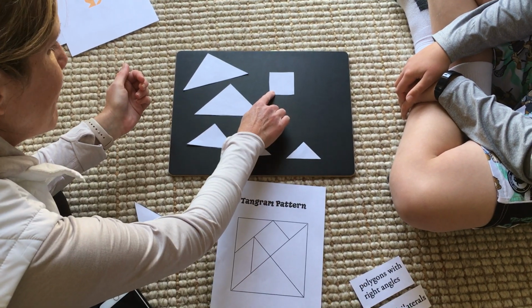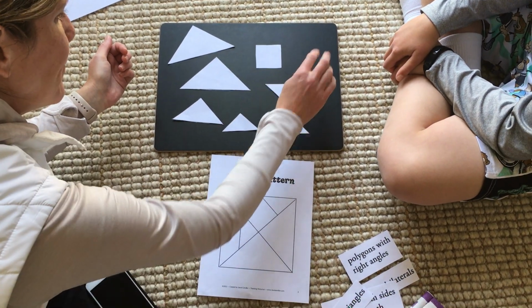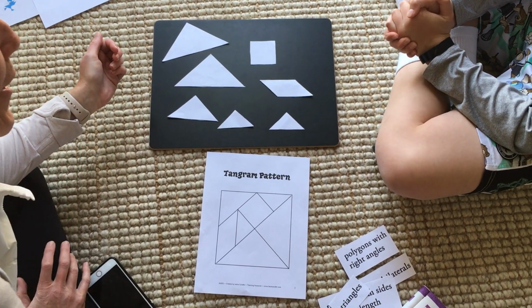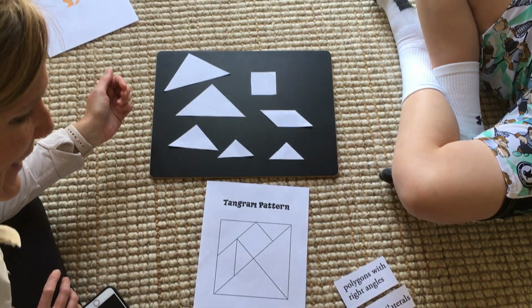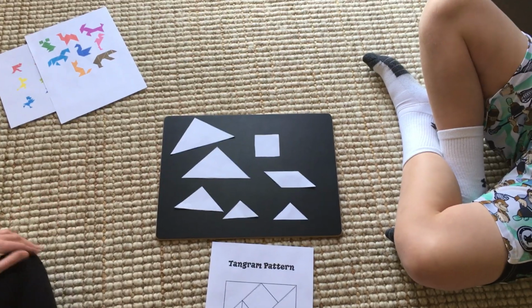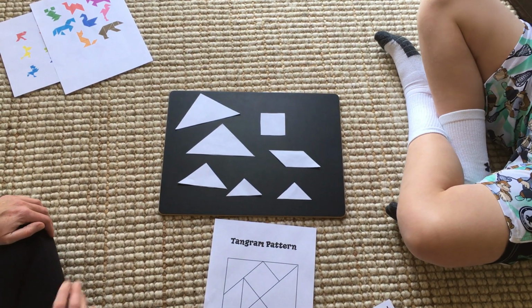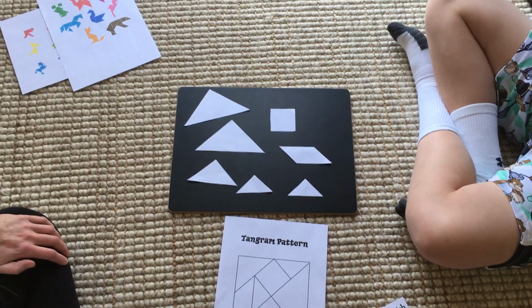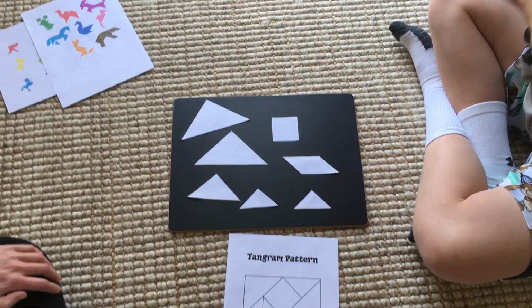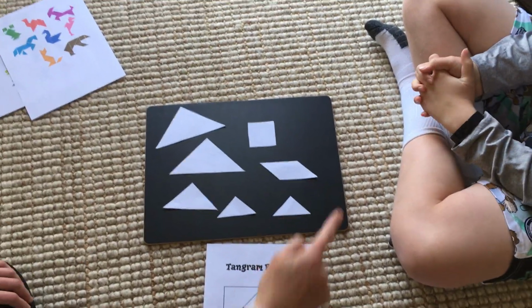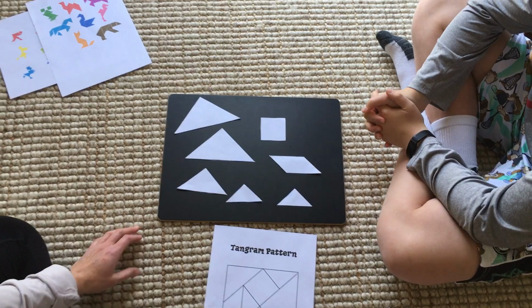All right, what's that? Square. And what is this? Quadrilateral. It is a quadrilateral. You're right, Charlie. But it is a parallelogram, more specifically. We could call it either one. It's not a rhombus because not all 4 sides are equal. But it is a parallelogram. Okay, we're going to use these shapes, and Charlie's going to try to do it for us.